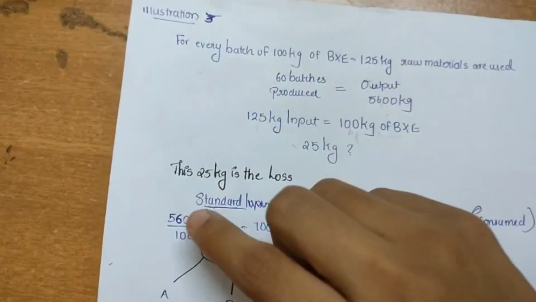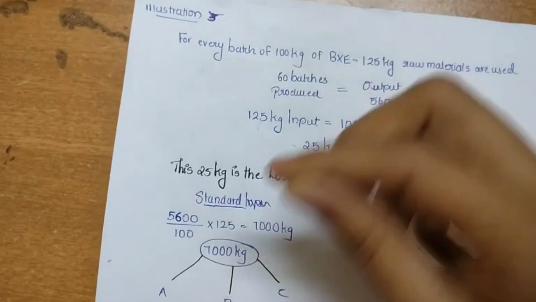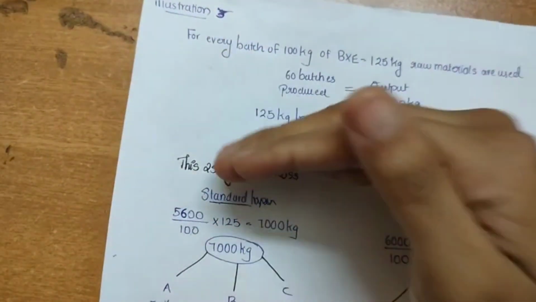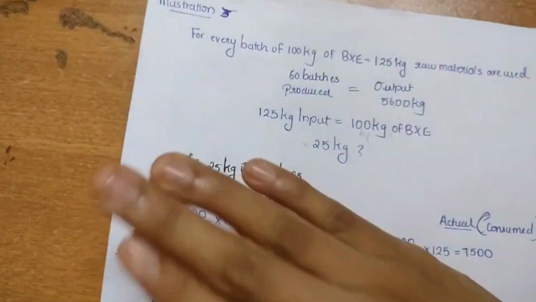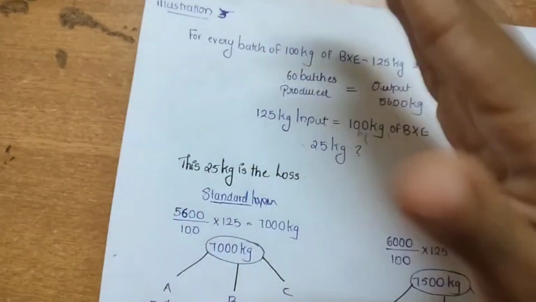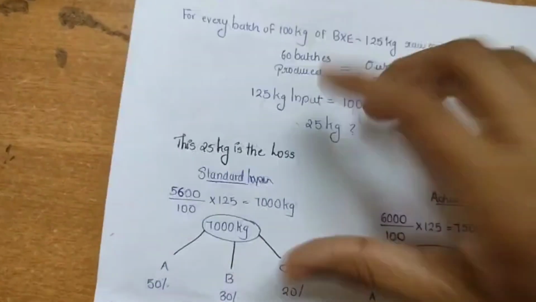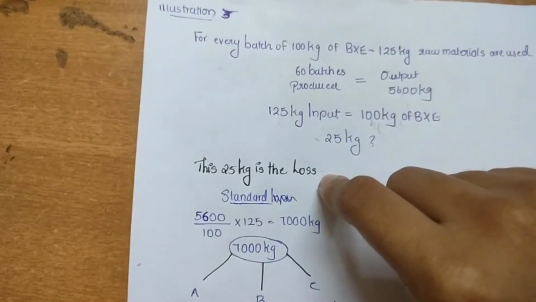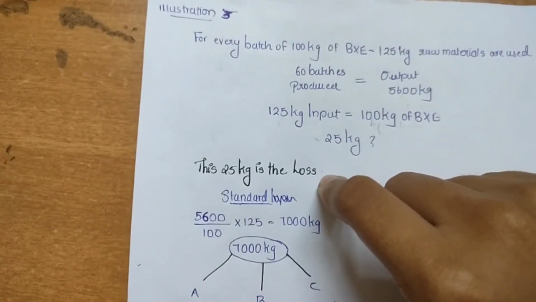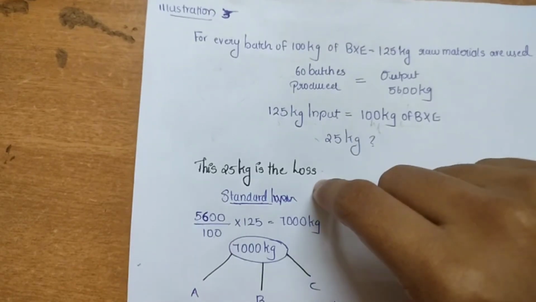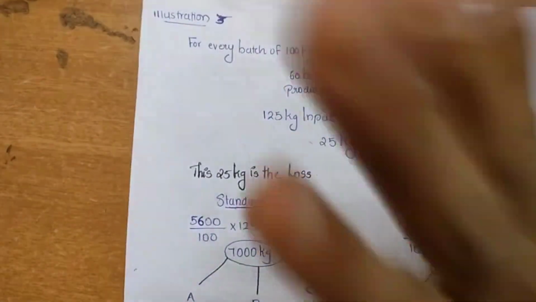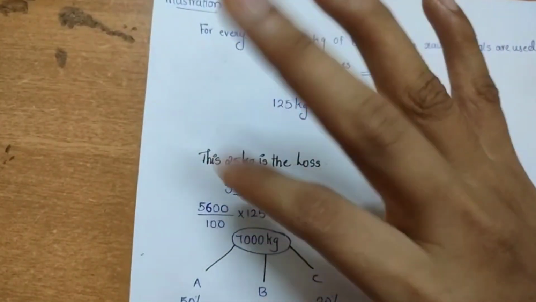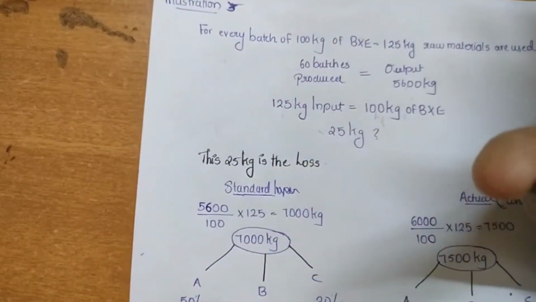Only after getting the relevant data required to compute the variances can we start computing. So the importance of the information regarding loss is that in order to find the standard quantity, because in most questions the main objective will be to find the standard quantity.